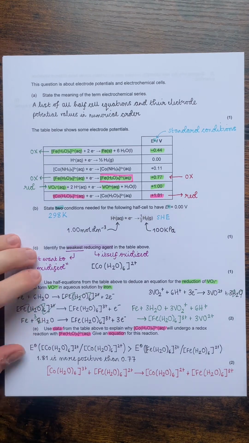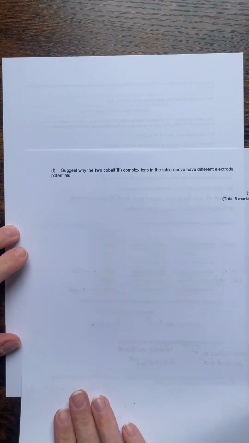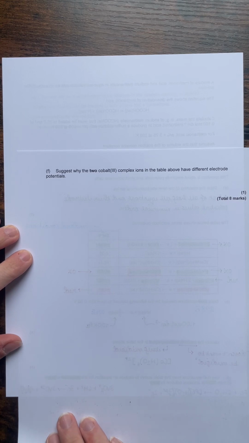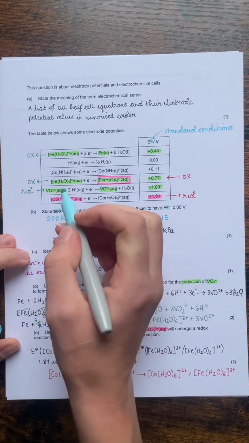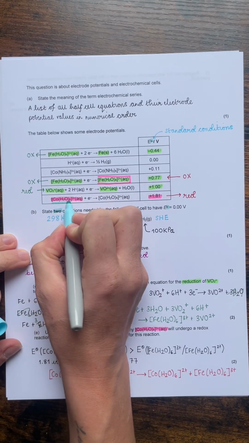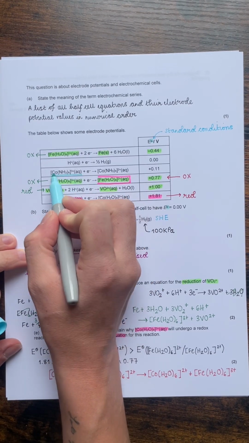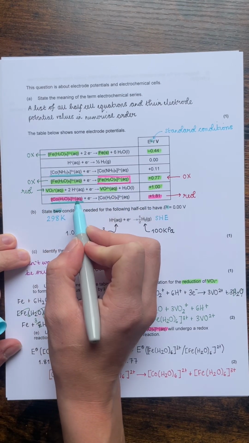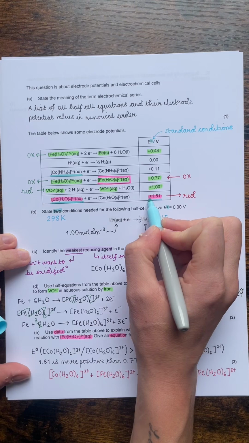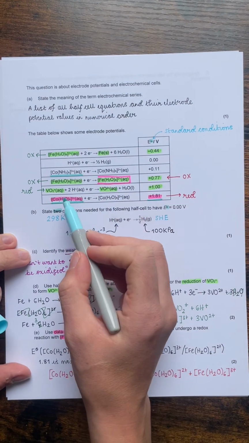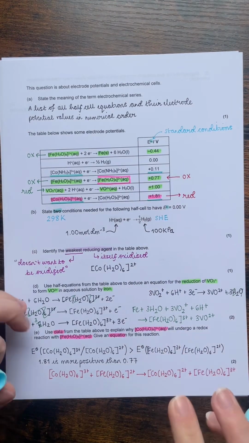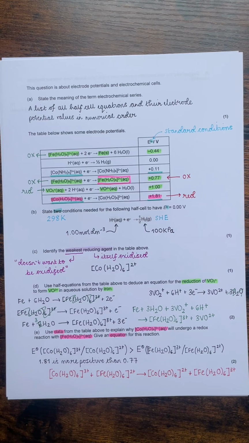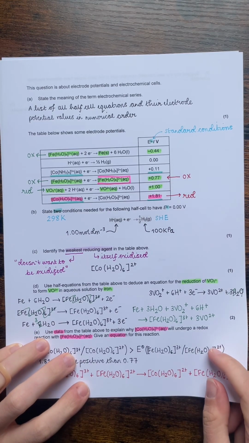Okay, and then finally the little question on the back: suggest why the two cobalt 3+ complex ions in the table above have different electrode potentials. So cobalt 3+ complexes, we've got the one with the water there, and we've got the one with the ammonia there. The water with the cobalt is +1.81. The ammonia with the cobalt is only +0.11. So quite significantly different actually, even though the cobalt's in the same oxidation state.